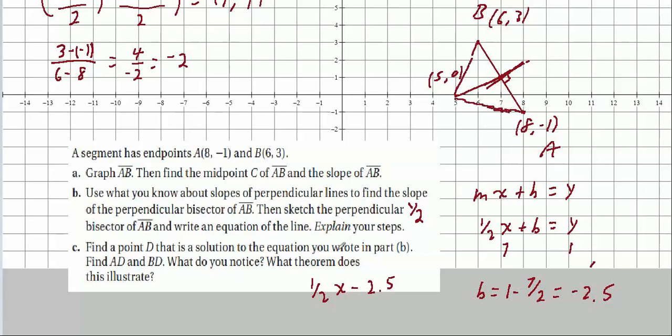What do you notice? Well, every point on this line is equidistant from these 2 points, which means this point must be equidistant from this point and this point, or this side and this side. We've created a triangle here, so these 2 segments or sides of the triangle are congruent.